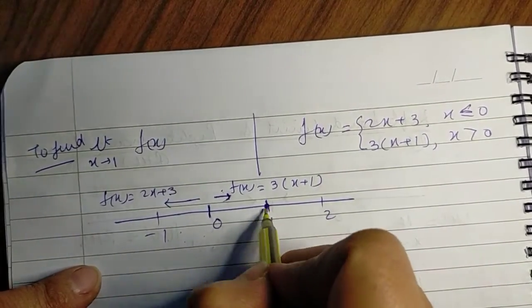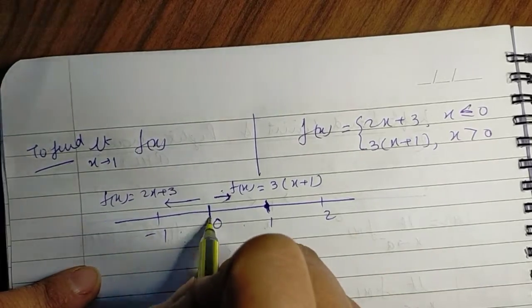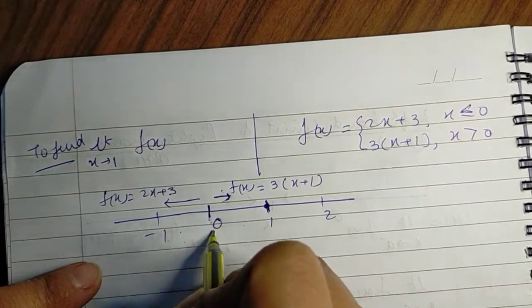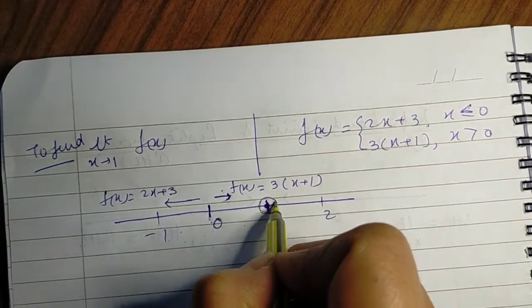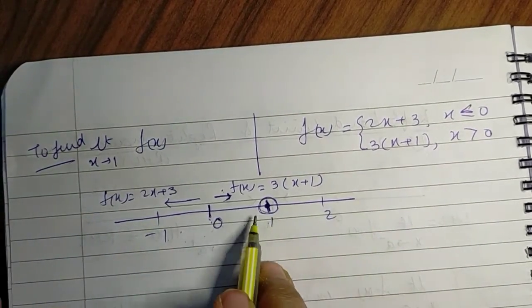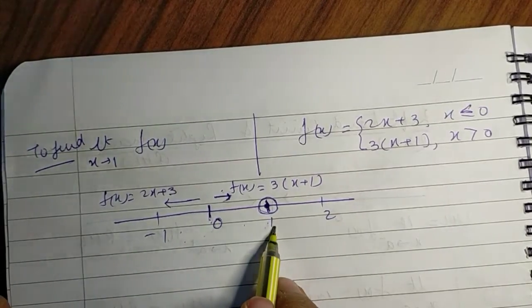Now, in the immediate neighborhood of 1, no matter how close 0 is, it doesn't form a neighborhood of 1. The neighborhood of 1 is this part, the extremely close left point and extremely close right point of x equal to 1.